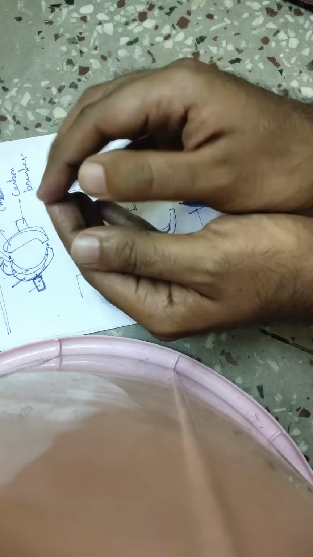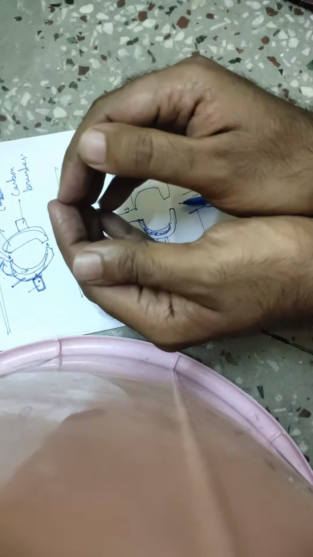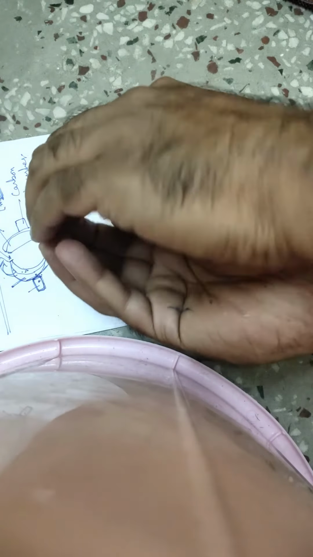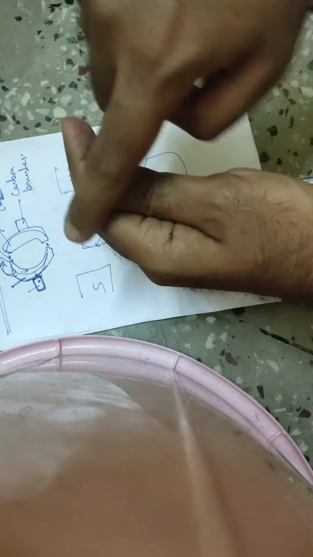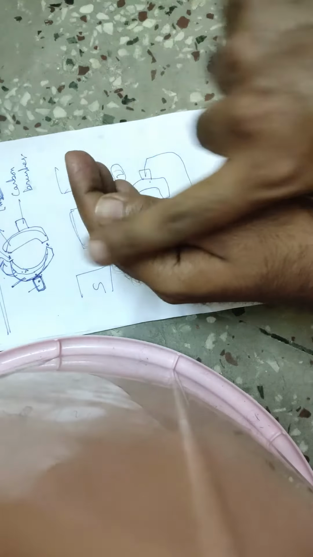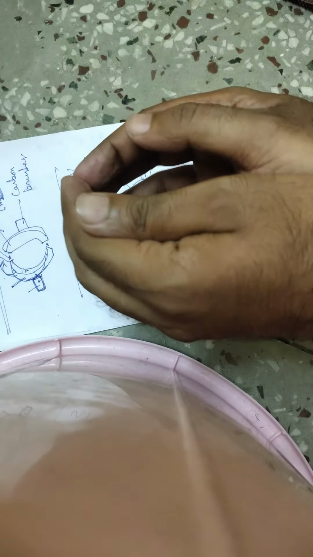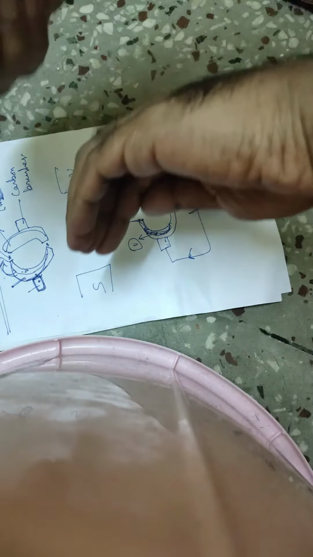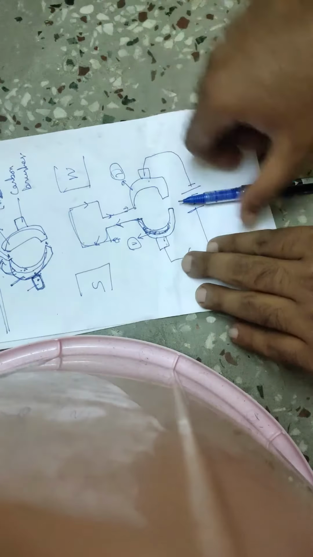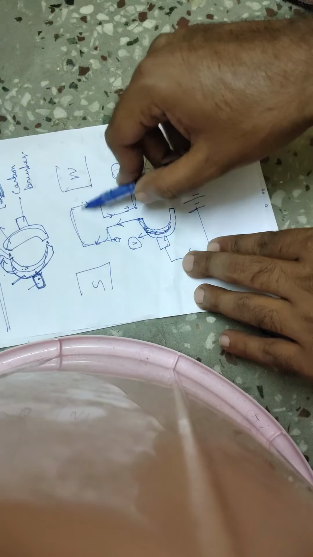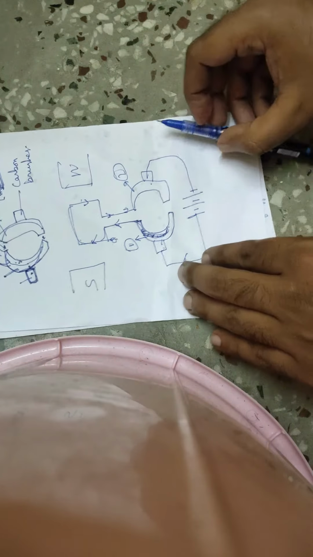Now once the fan rotates, they will also rotate and they will change like this. I hope now it's clear to you. So the same commutator which was supplying current in this direction, once it rotates and comes here, it will supply the current in this direction. So that's why you are able to change the direction of the current. I hope it's clear to you.